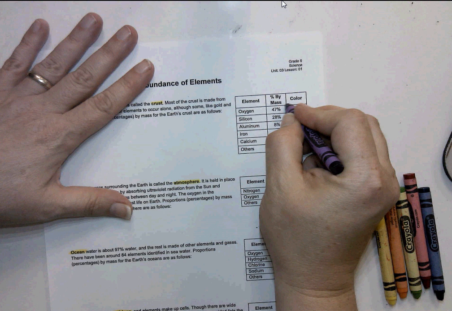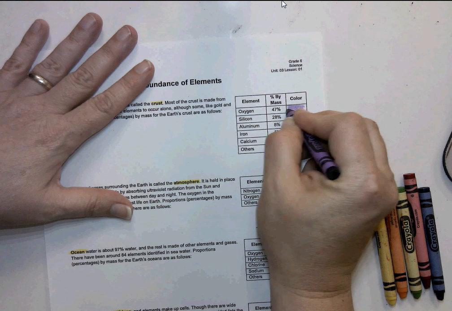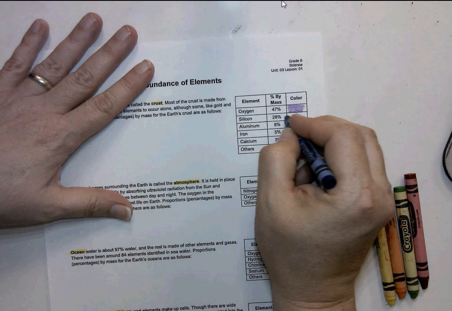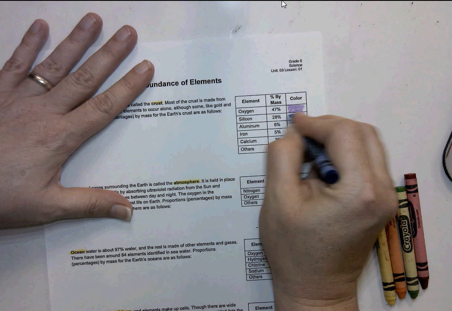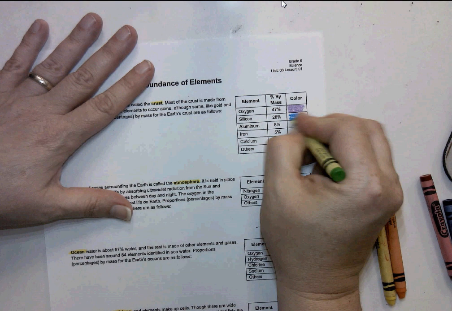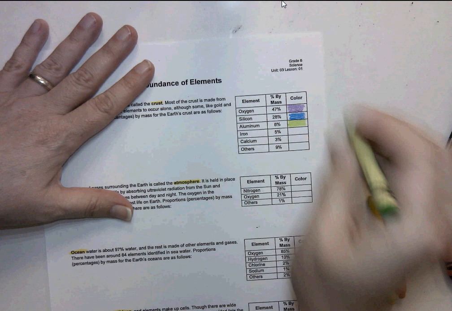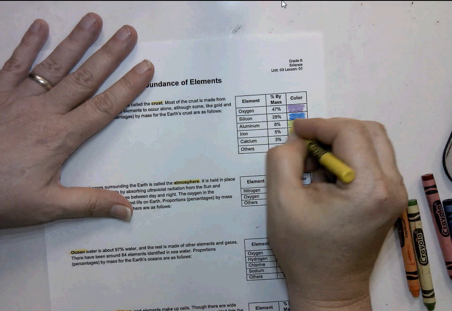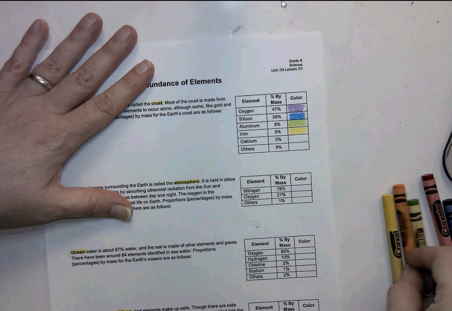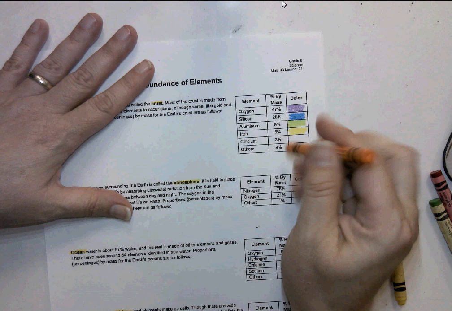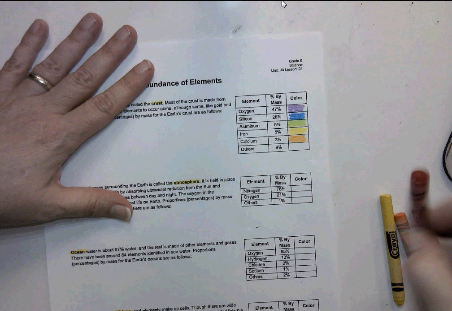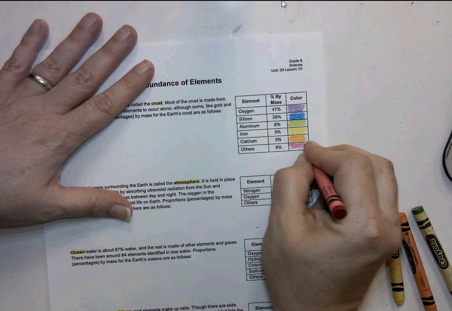I have oxygen, which is 47%. I have silicon, which is 28%. I have aluminum, which is 8%. I have iron, which is 5%. I have calcium, which is 3%. And then I have other, which is 9%. And I've assigned each of them a color.